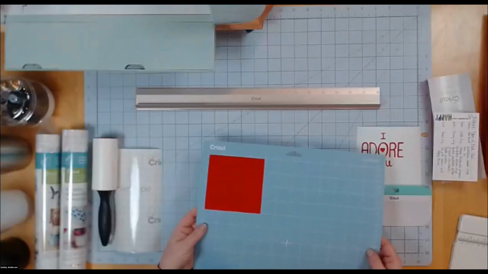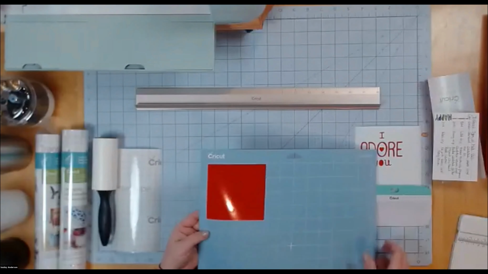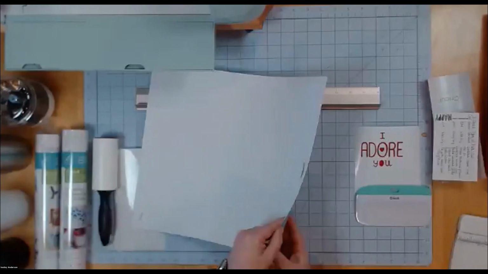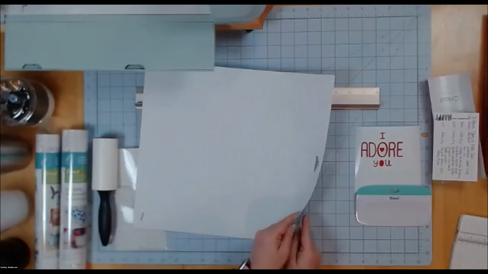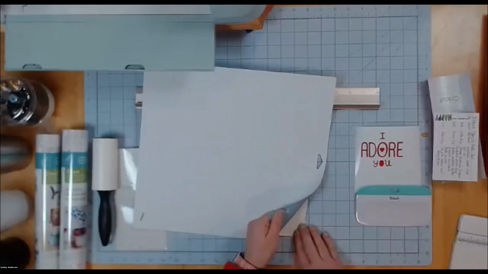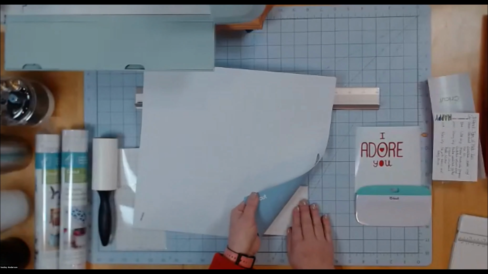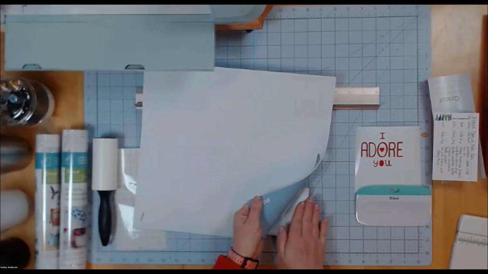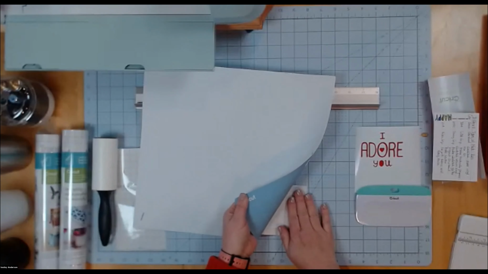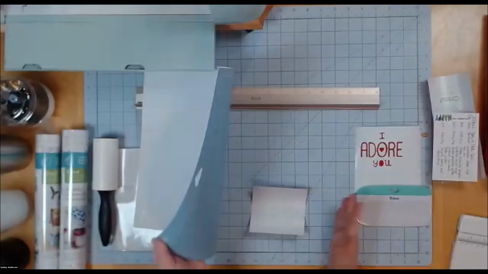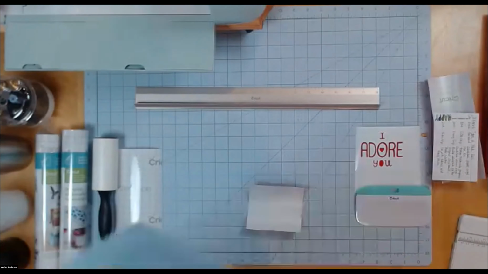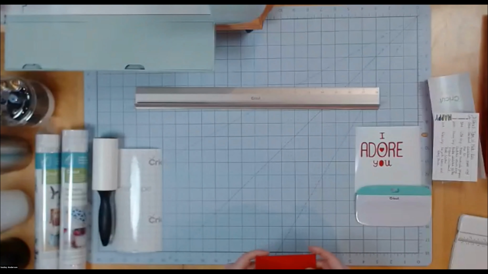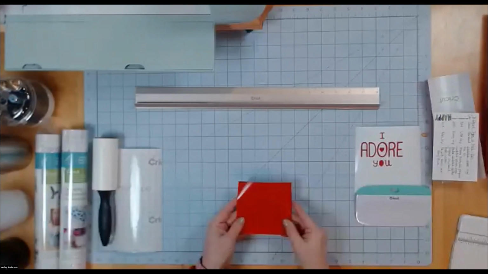Okay, now on to removing our vinyl from our mat. This is a little trick you may not be familiar with, or you may not even be comfortable doing, because you're like, I'm going to break my mat. These mats are so durable. You pop this off like this, and you peel the mat, you curl the mat, not your vinyl, not your paper, just the mat peels off like this. Okay, I'm going to set that aside. And now we're ready to peel.